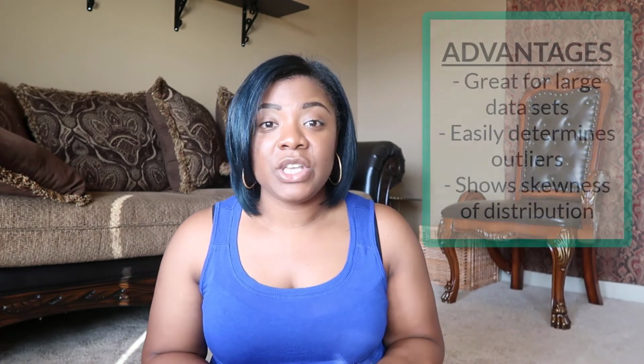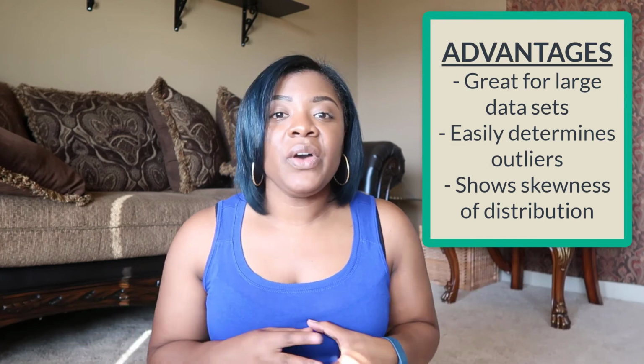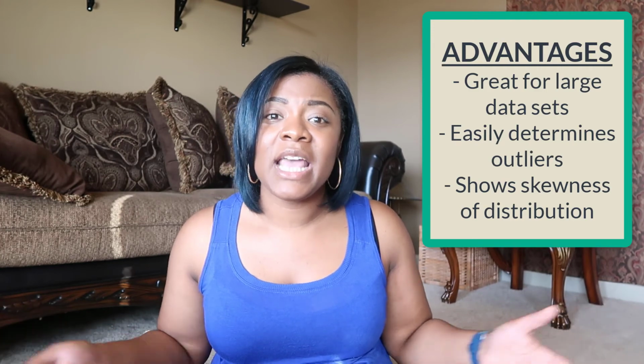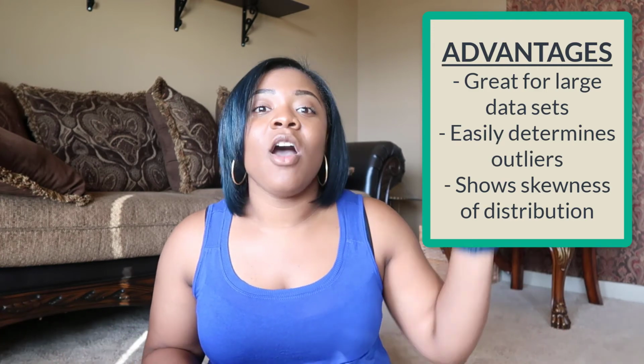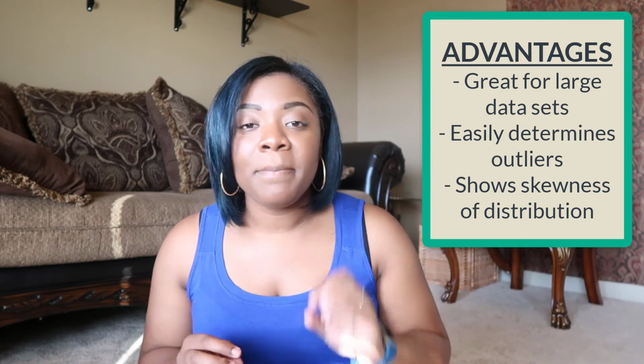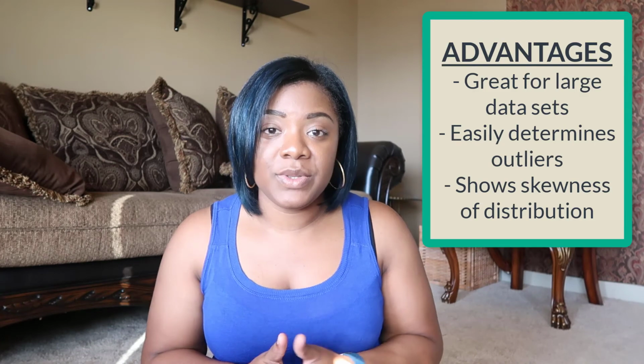So now that you've seen how to create a box plot, let's talk about the advantages and the disadvantages of graphing our data using a box plot. Some of the advantages are they're great for very, very large data sets. So if I had a list of numbers where there was 100 numbers in the list, we may not want to look at all 100 numbers. We just might want a quick picture that summarizes all of that data. Well, a box plot can do that.